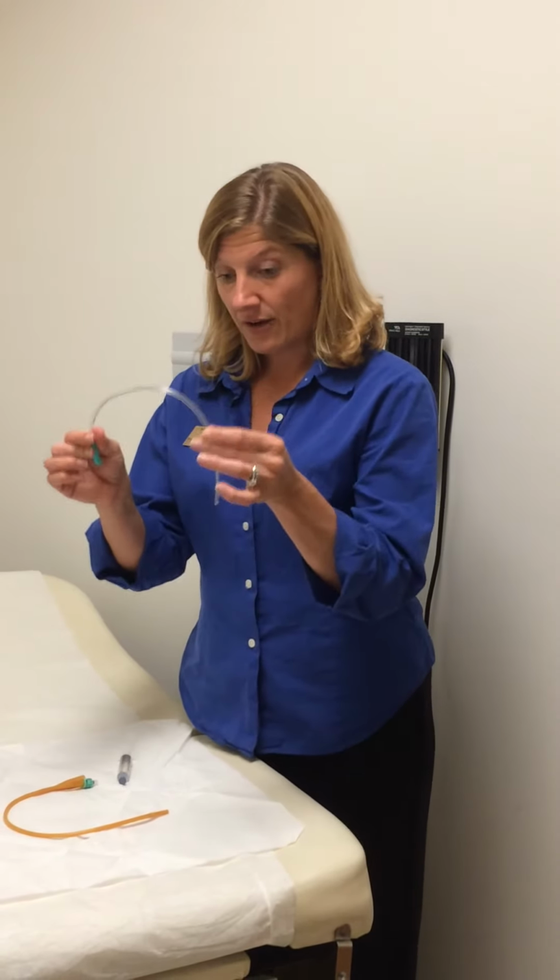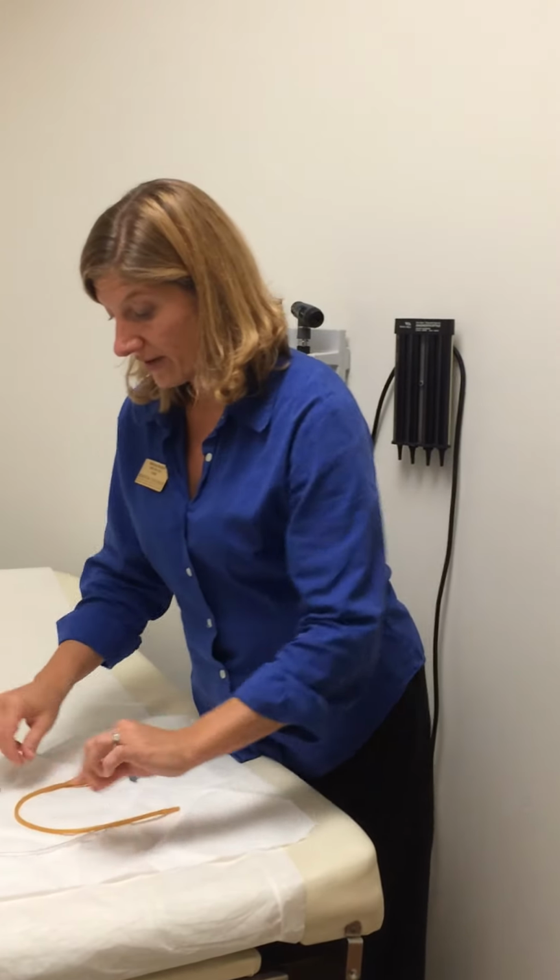After holding it in place for roughly 5 to 10 minutes, allowing the bladder to completely decompress and drain, you will just gently slide the catheter back out and dispose of it properly. Now, that's the straight catheter or the intermittent catheter.